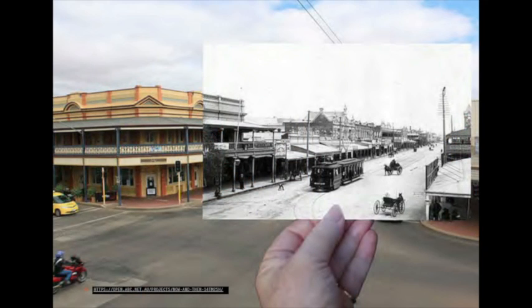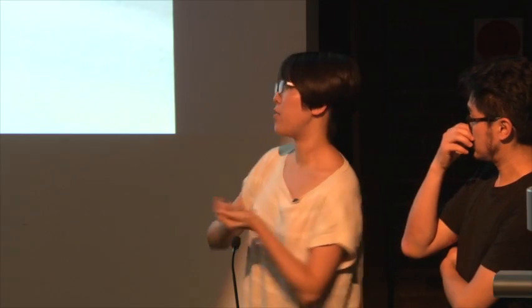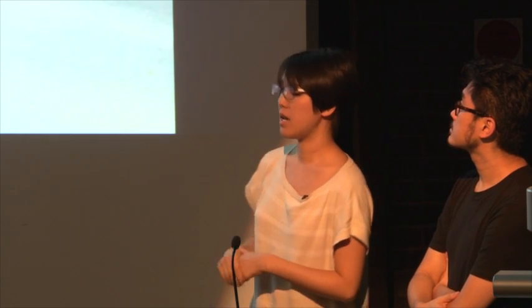It's not just about now, but also about previously. So we used to work for ABC at a project called ABC Open. And this is one of their projects, which is called Now and Then, taking a photo that you've had in your little shoebox and actually taking a picture of it as it is now. And so the idea that cities need to reflect on the past as much as understanding the current and the future.